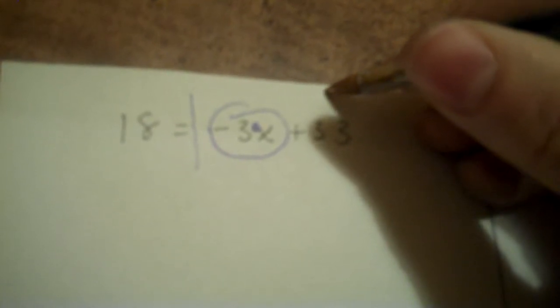Next problem. 18 equals negative 3x plus 33. There's no parentheses. This is my only x right there. So I make the wall. x has two numbers on its side, a times and a plus. So I have to take the outside number to 0 first. So I would minus 33, and then I minus it from 18. So 18 minus 33 is negative 15.